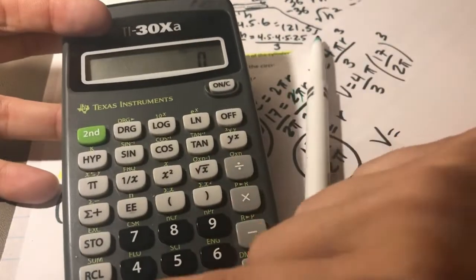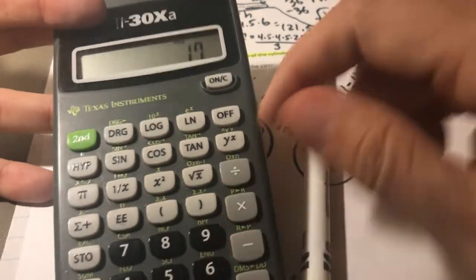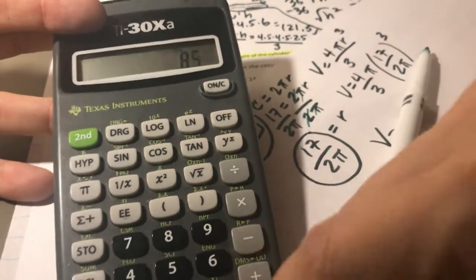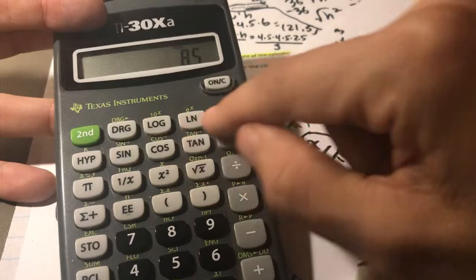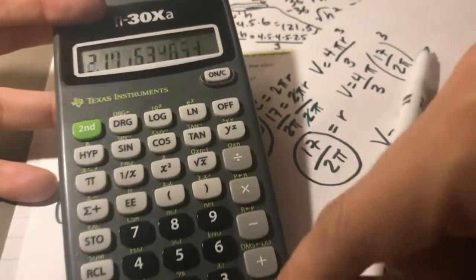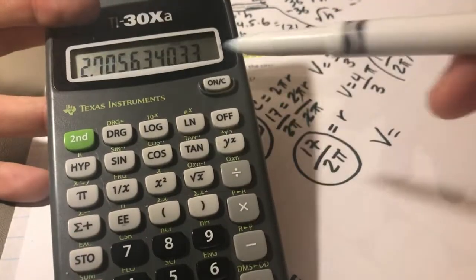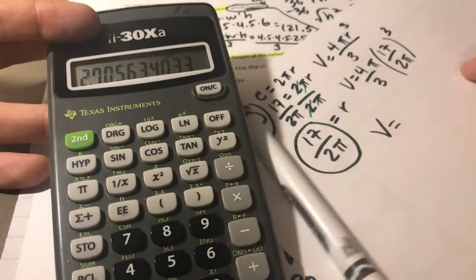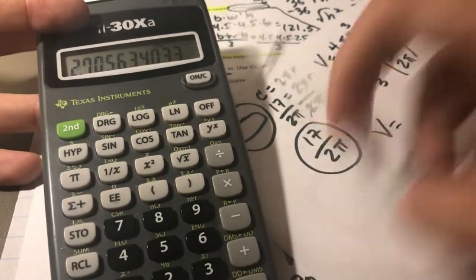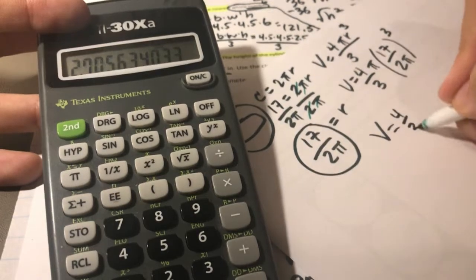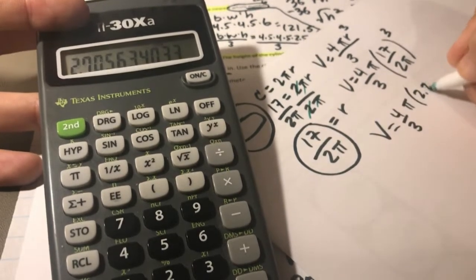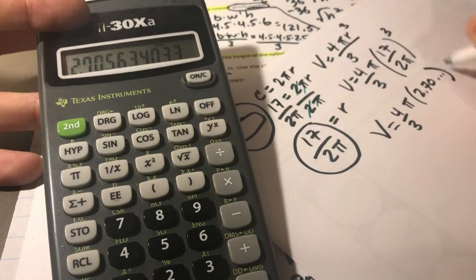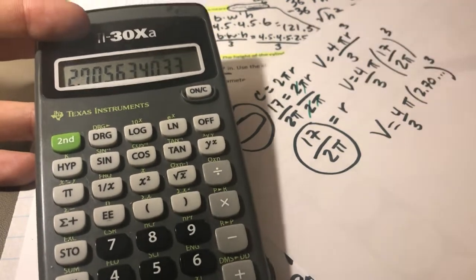So let's get my radius. My radius is 17 divided by 2. Enter. So that's 8.5. Divide by pi, enter. So this is the big ugly number that I think is my radius. Now they said whatever the radius is, so I can rewrite this if this makes people feel more comfortable. The radius is 2.70... It's a big number. Keeps on going.